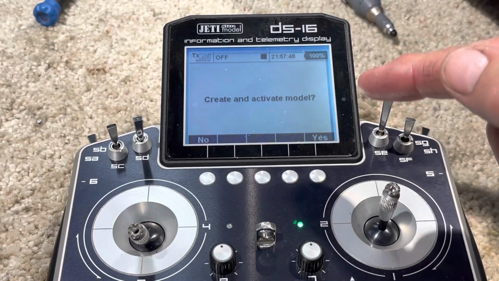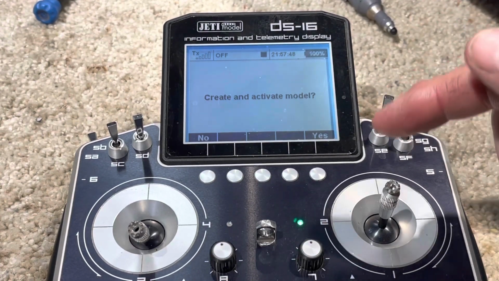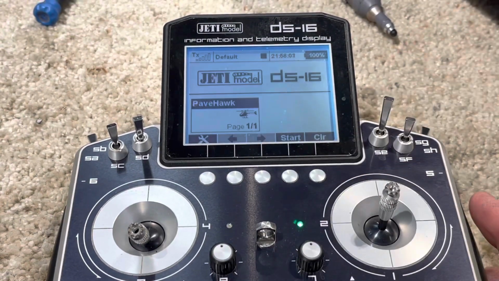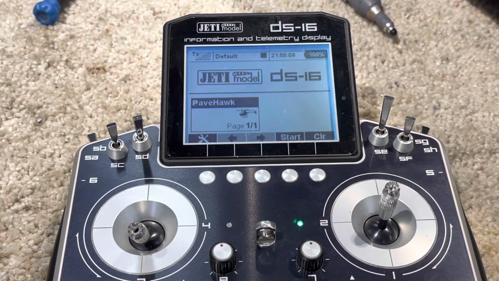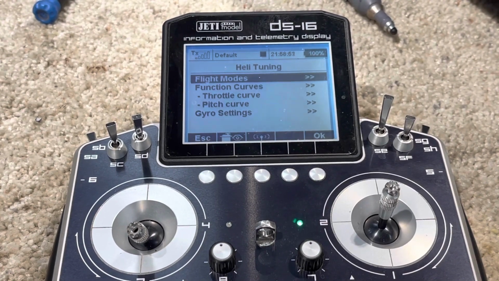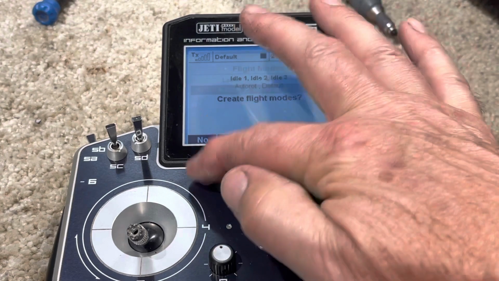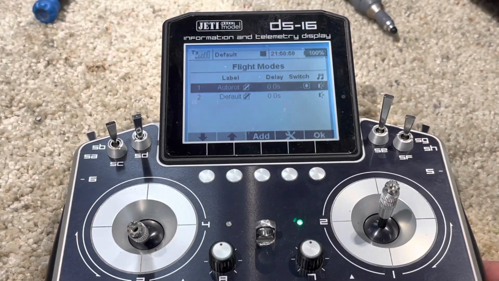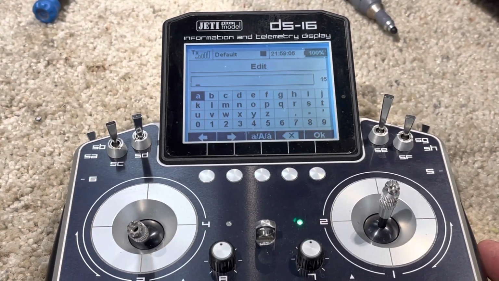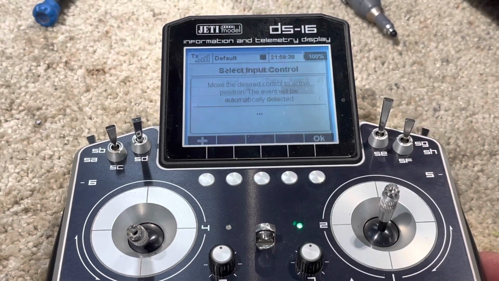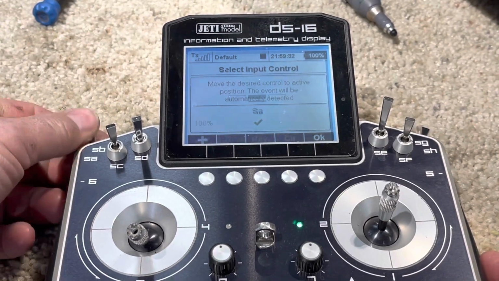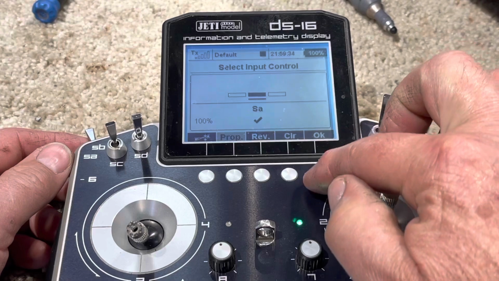So now I've got that all done. This is just the basics of creating a model. Hey, we're there. Hot damn. Okay, so now I need some flight modes. There we go. So no, I want to create my own. This is going to be normal. Okay, I'm actually going to put this on a switch. That's not what I want it to do. So I'm going to clear it.